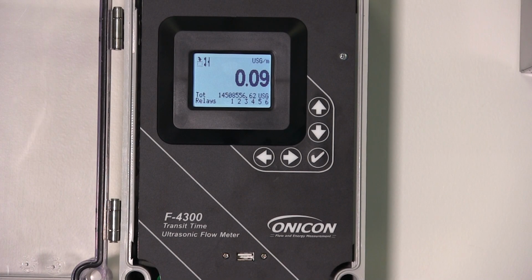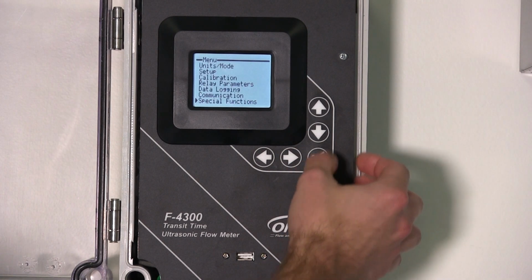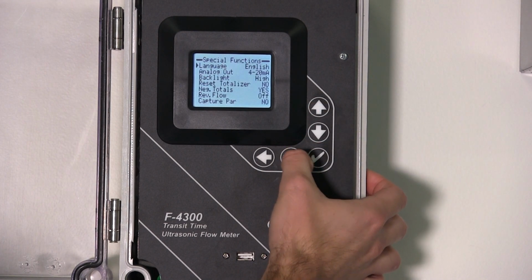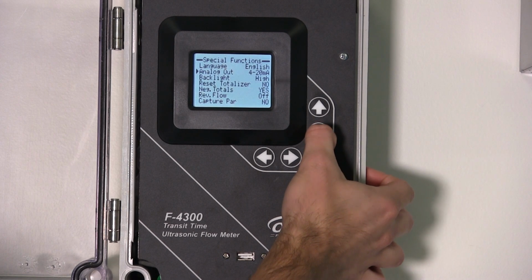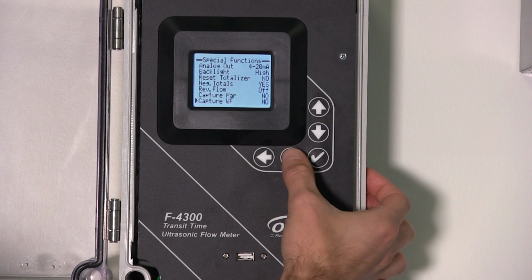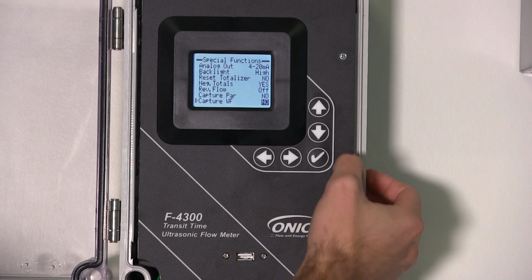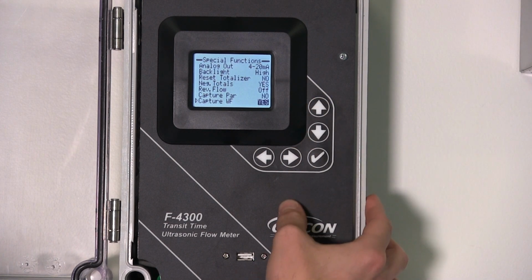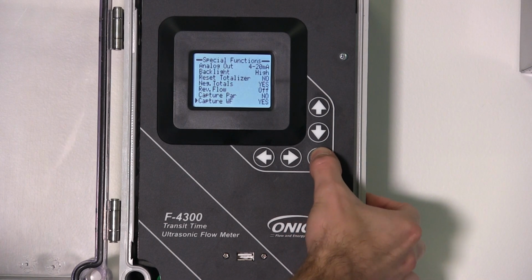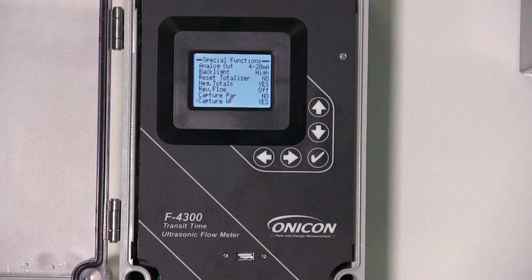To perform a diagnostic waveform capture, enter the main menu by pressing the right arrow key. Scroll down to Special Functions and hit the right arrow key to access this menu. Scroll down to Capture WF, hit the right arrow key to access the selection, press the up or down arrow key to change to yes, and press the check button to start the Capture Waveform function.